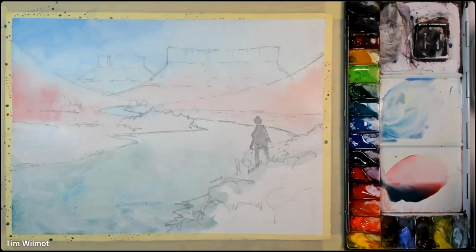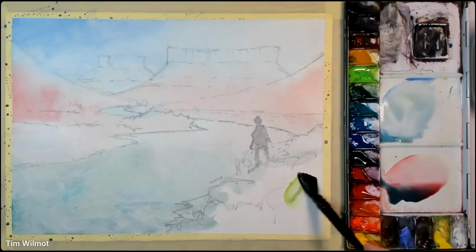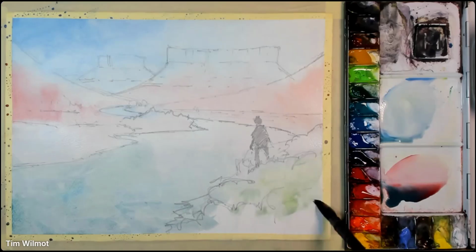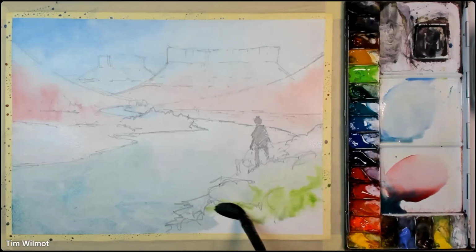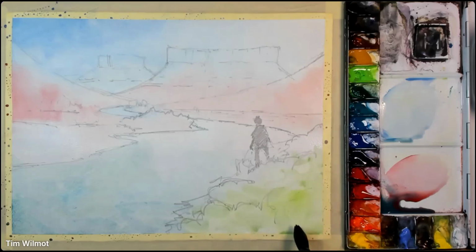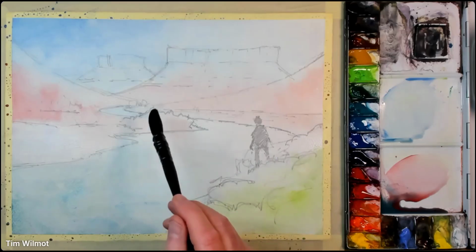In this bottom right hand corner, something just a light green, again, just to cover up the paper. I just picked up my spring green, but a very weak wash of that spring green. And that is pretty much it for the first wash.